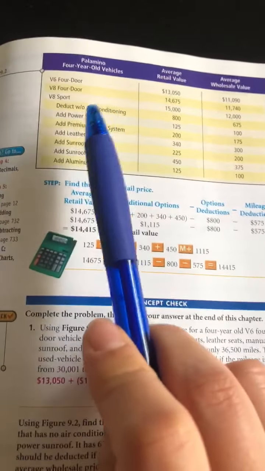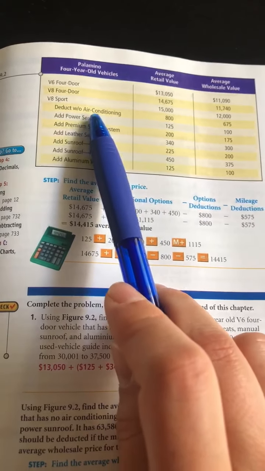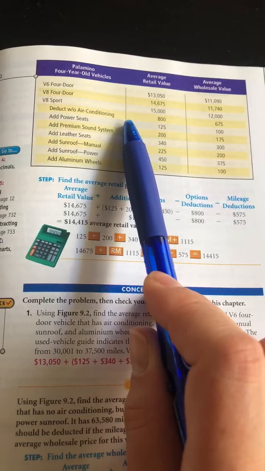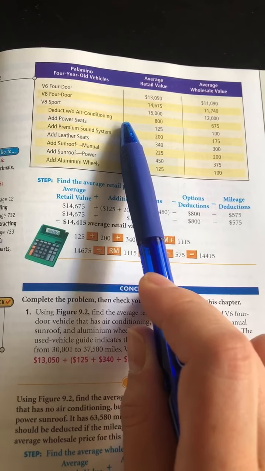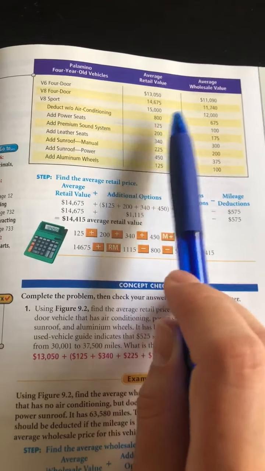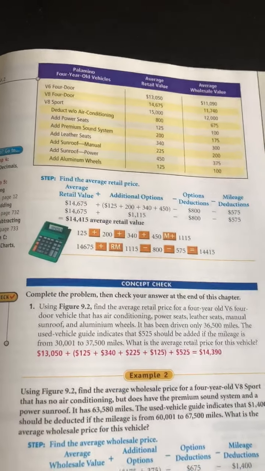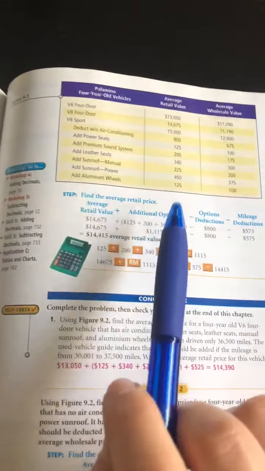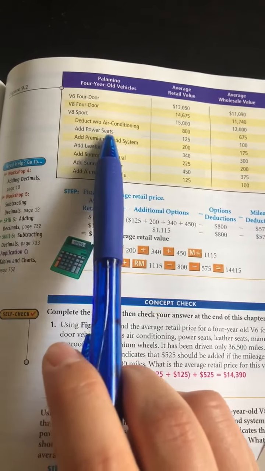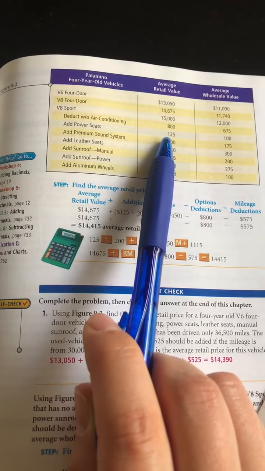Right here it says without air conditioning, you're going to subtract $800. And then it has power seats, so you go to power seats, and you add 125.